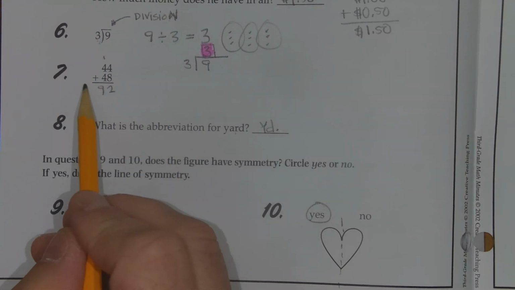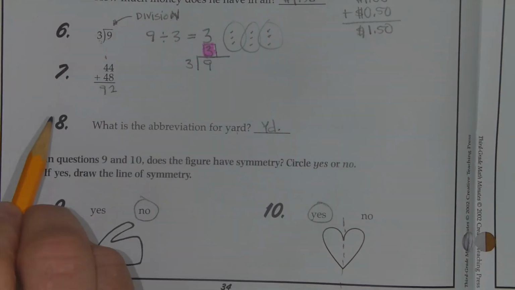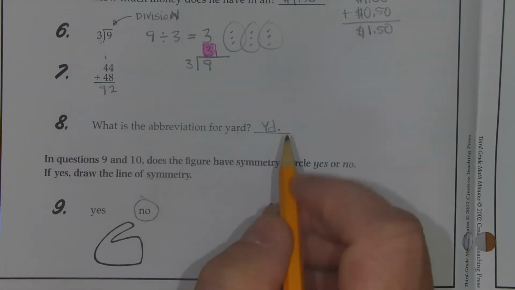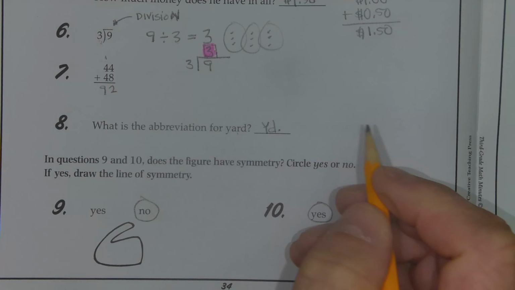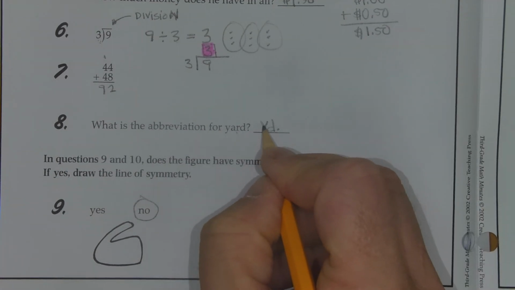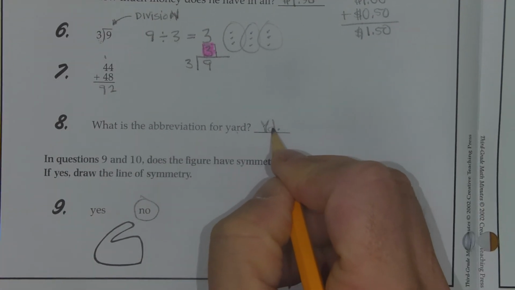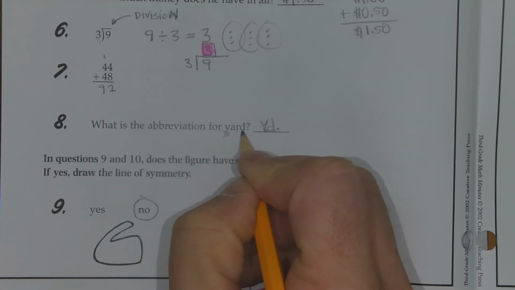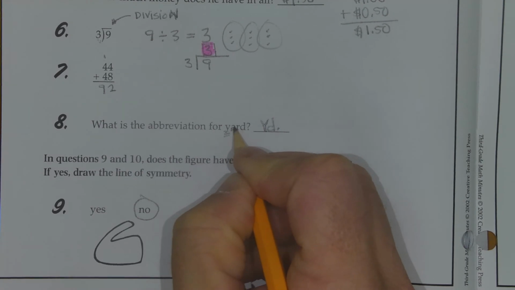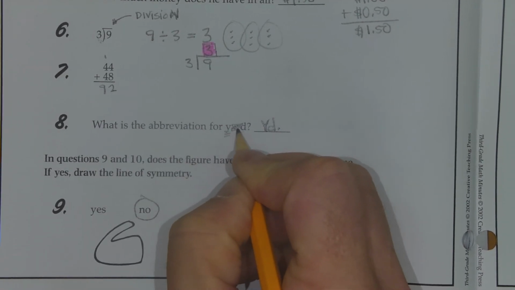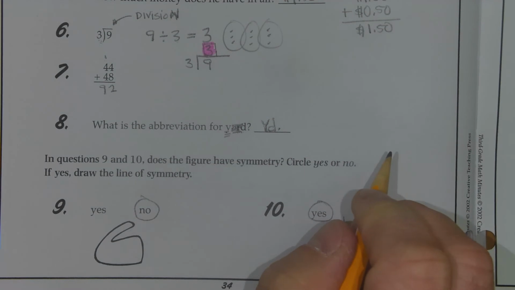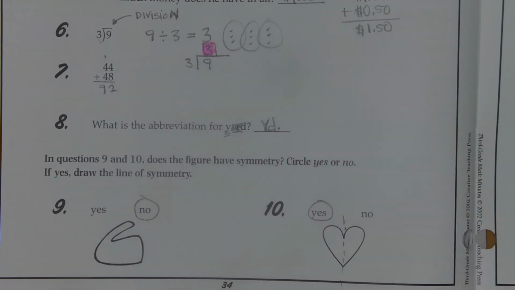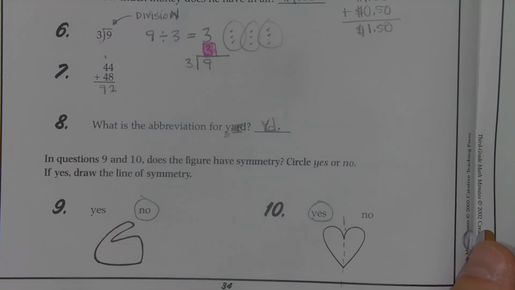Number 7, you should have ended up with 92. You had to regroup here in the ones place. Number 8, the abbreviation for yard is YD period. Most of the time, an abbreviation will have a capital letter at the start and it will end with the last letter of the word. So Y gets capitalized, D is at the end, and you get rid of these letters in between. You're just shortening the word. And like I said, typically you'll find a period at the end. Sometimes people do, sometimes people don't.